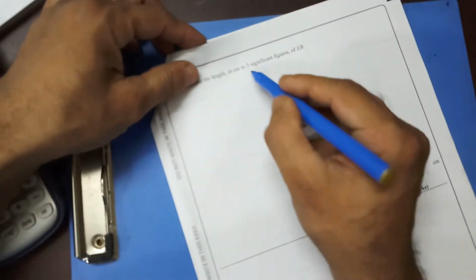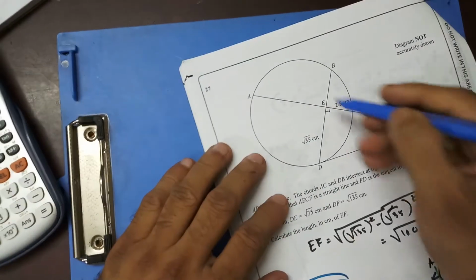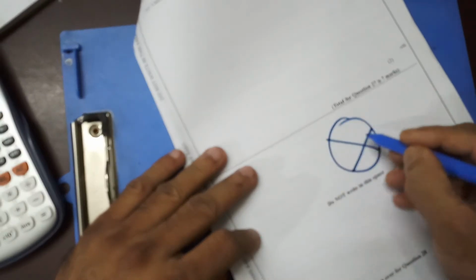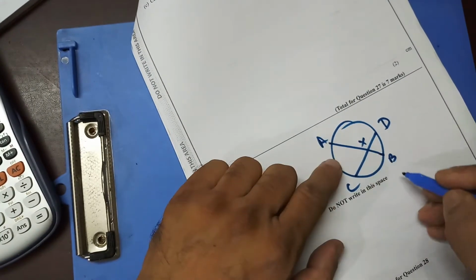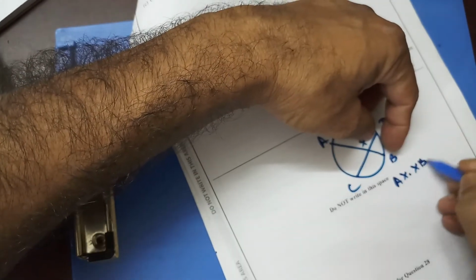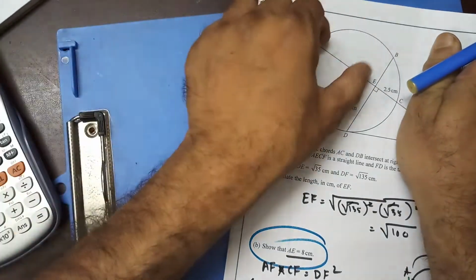Calculate the length in 3 significant figures of EB. Now, when I have these two chords, I'm gonna write down another formula. I think you know that it's A, B, C, D, and if two chords intersect inside the circle at X, then the formula is AX into BX or XB, doesn't matter, equal to CX into XD. This formula, see that? Forget about this. This into this equal to this into this.